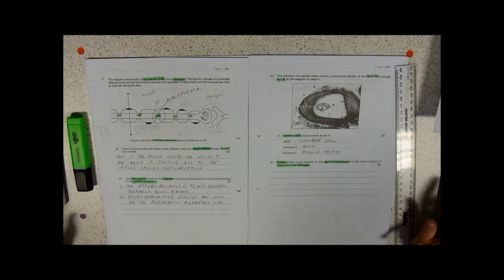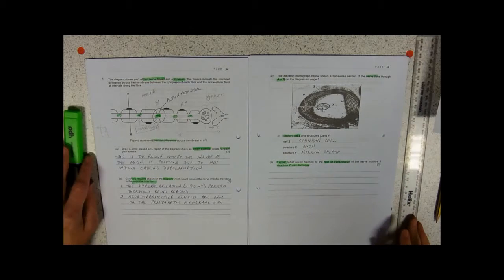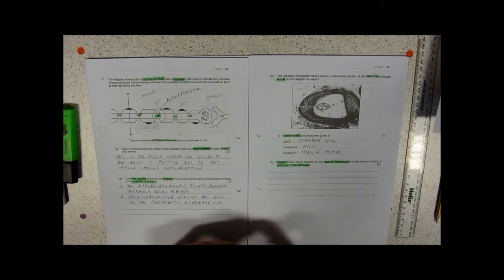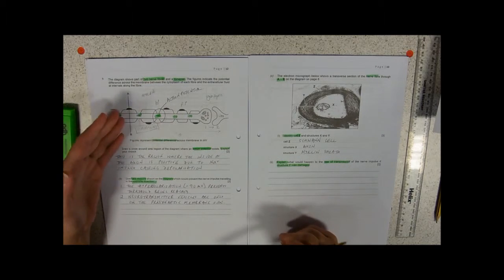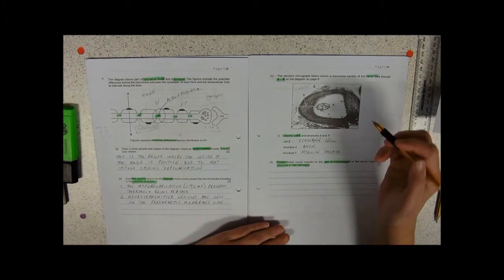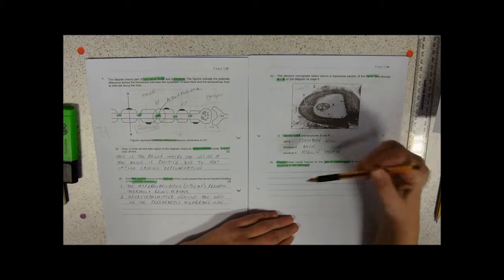Super duper. I suppose I could possibly have talked about the refractory period behind here. Maybe not. Anyway, so I've done that labelling.